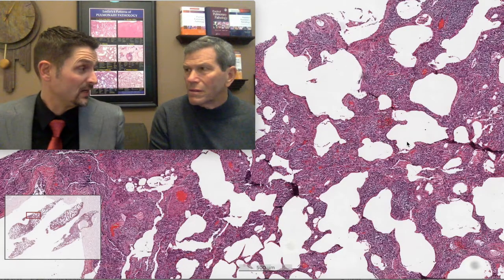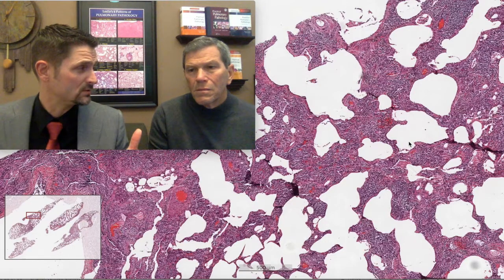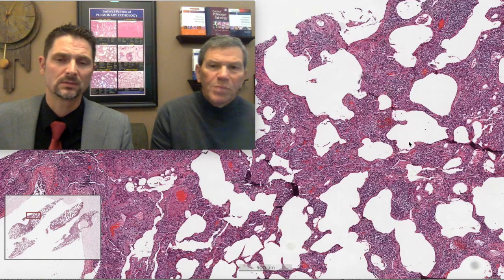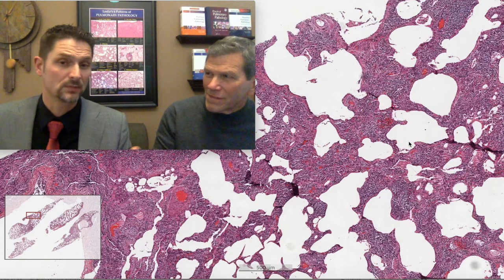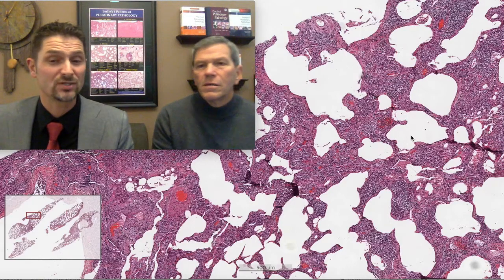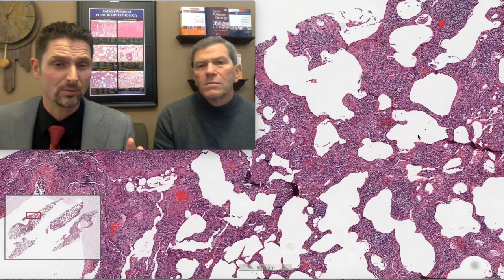And because of that, the term LIP was kicked out of the classification of idiopathic interstitial pneumonias in the 1990s. It was presumed they were all low-grade lymphomas. But some weren't, or couldn't be documented to be. Correct. And so it got put back into the classification as a rare idiopathic interstitial pneumonia.